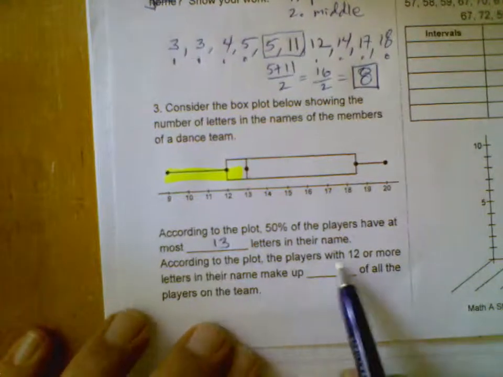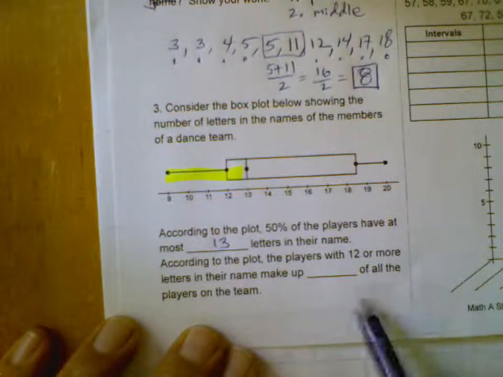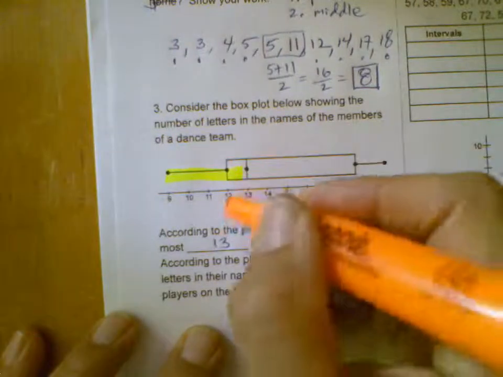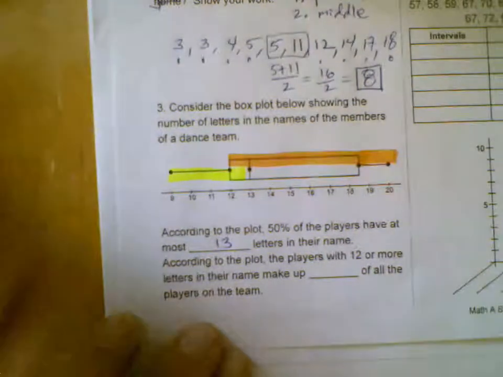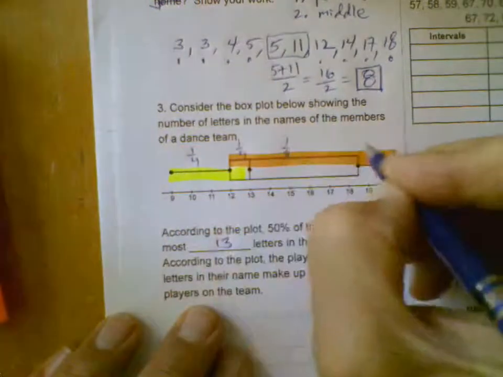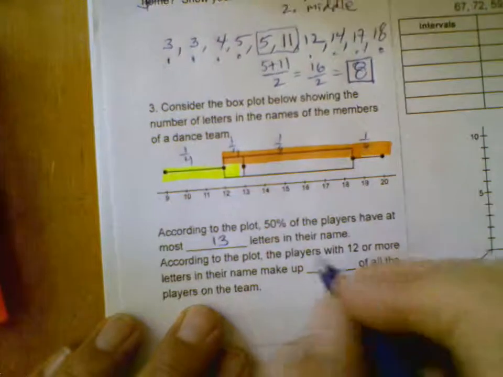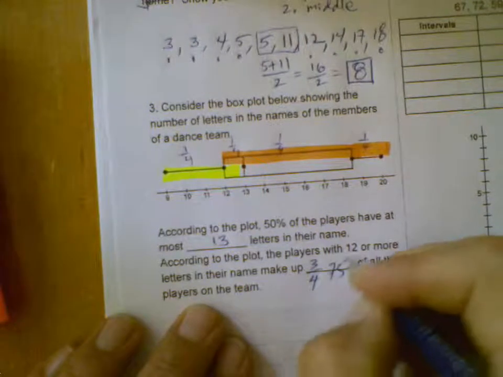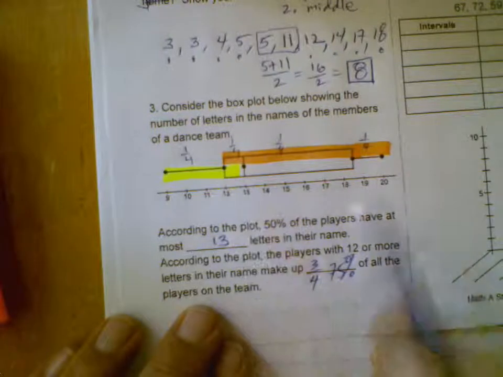According to the plot, the players with 12 or more letters in their name make up blank of all the players. It looks like they're asking for some portion of all the players. So what portion is 12 or more? That would be here. So here's 12. So there's the portion that have 12 or more letters. Remember, this is 1/4 of the data. This is 1/4. This is 1/4, and this is 1/4. So the part that has 12 or more has 1, 2, 3/4. 3/4 of the team, or you could say 75%, right? Because 75% is 3/4. But it's specifically the people that have 12 or more letters.